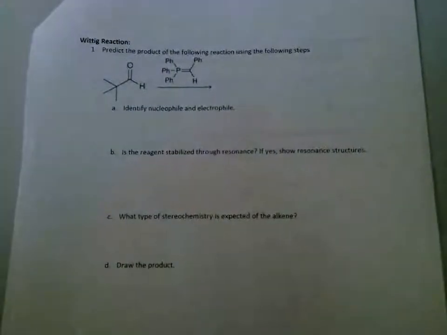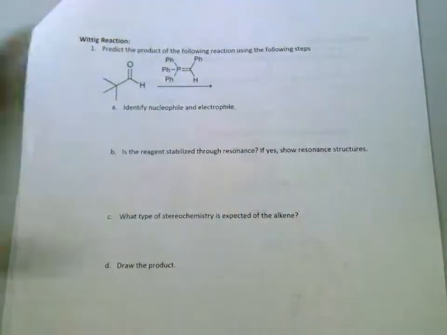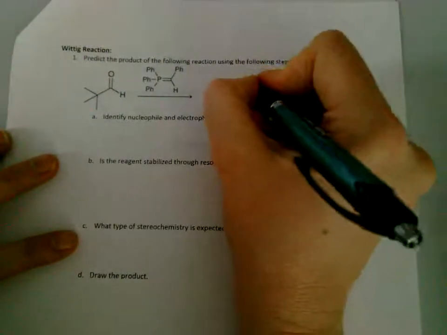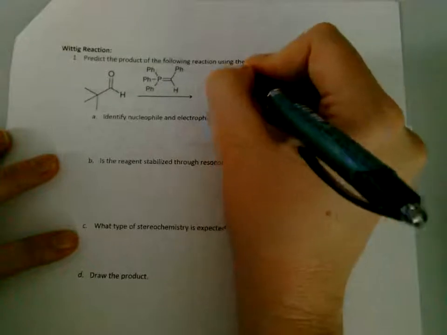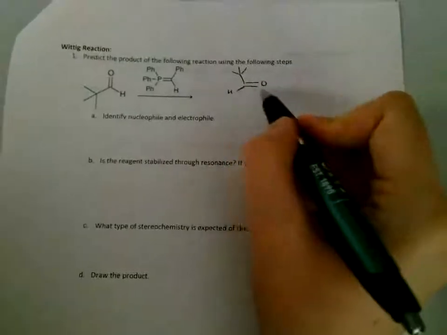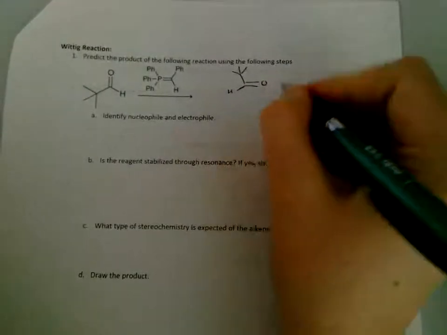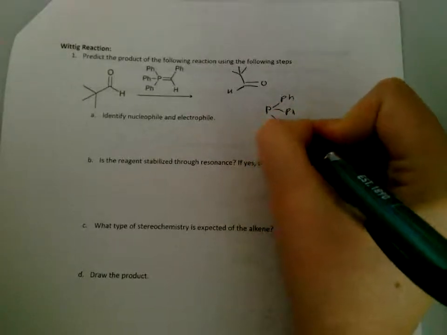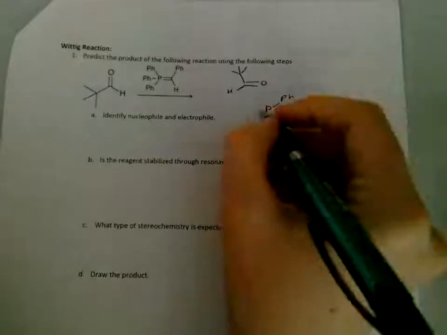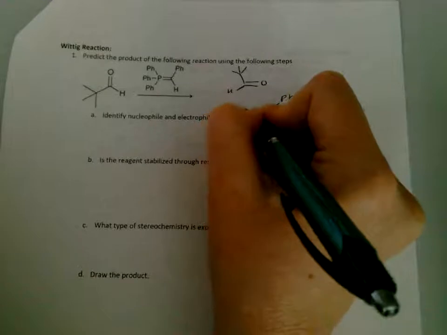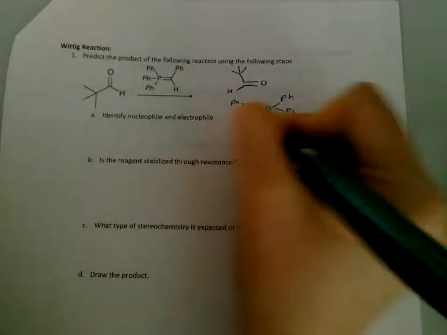Okay, this next question is a Wittig reaction. I like Wittig reactions. This isn't asked for the mechanism, but I am going to show you what I do. I usually will line up the oxygen with the PPh3. Sometimes it just gets abbreviated as PR3 too. And this has a phenyl and a hydrogen.